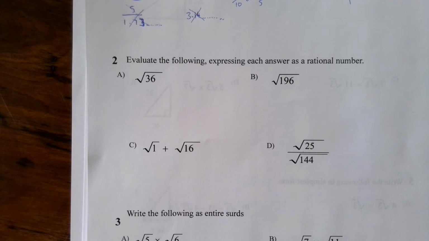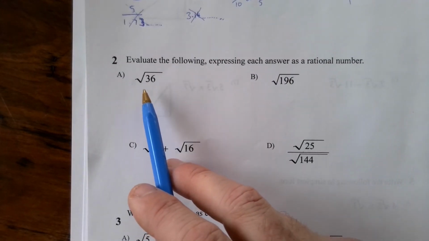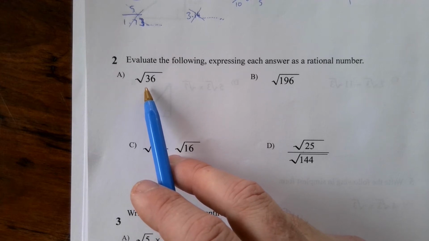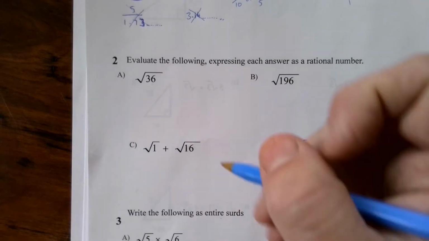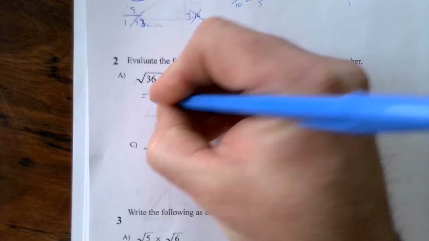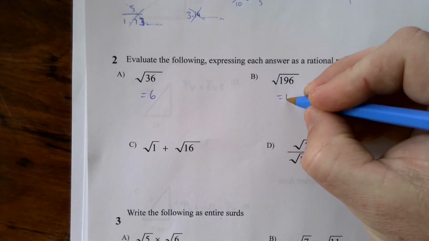Question 2 is asking us to evaluate these, and we're going to do that by square rooting these numbers. So the square root means what number multiplied by itself makes this number, and 6 times 6 makes 36, so the square root of 36 is 6. The square root of 196 is 14.